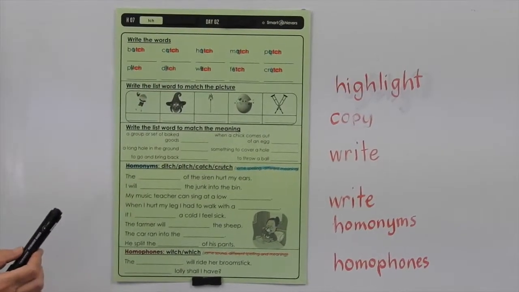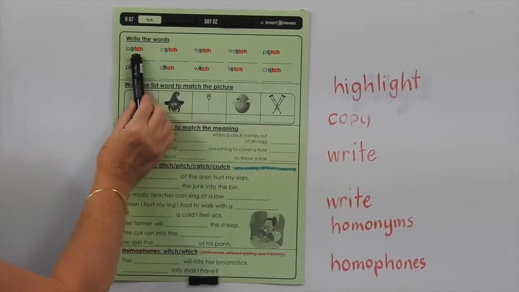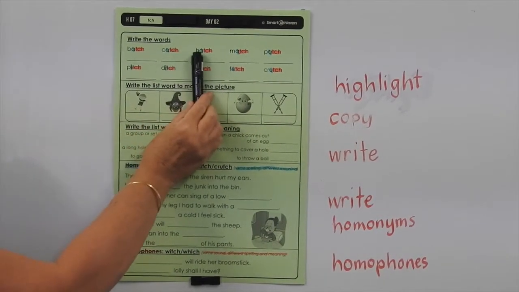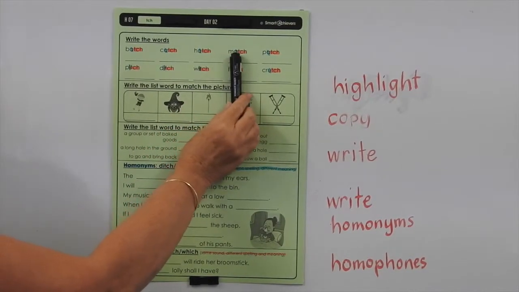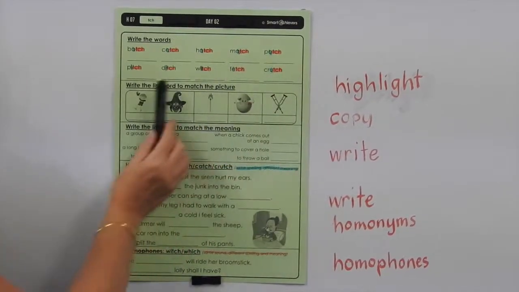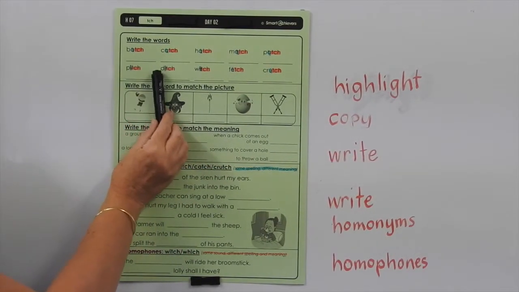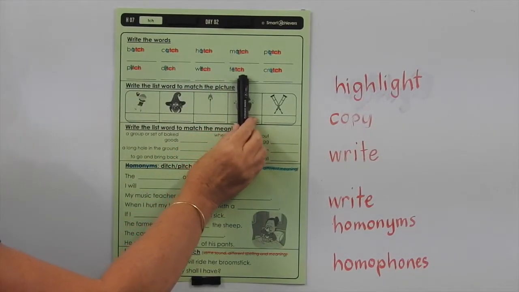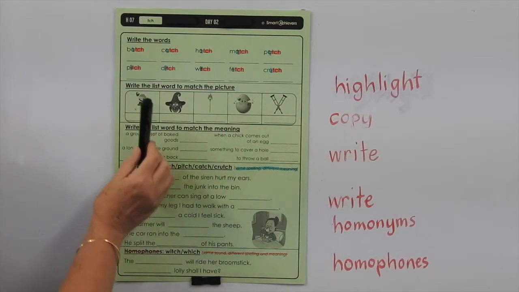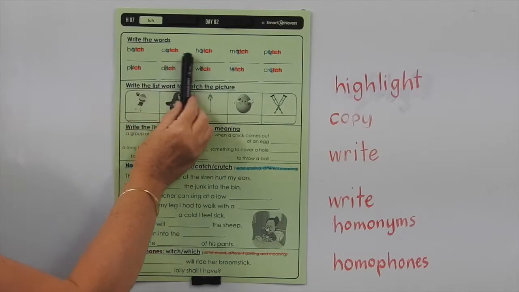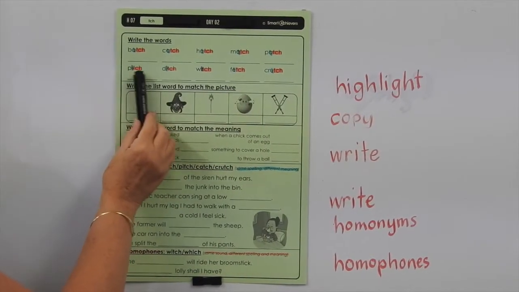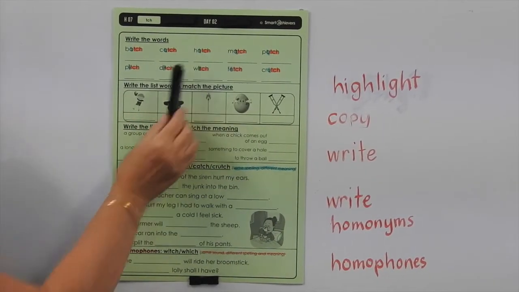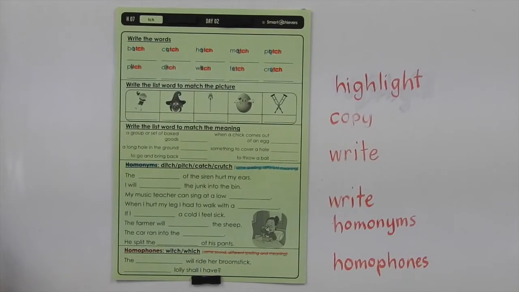H7 day 2, we're revising the TCH after a short vowel sound. So we've got b-atch, batch, k-atch, catch, h-atch, hatch, m-atch, match, p-atch, patch, p-itch, pitch, d-itch, ditch, w-itch, which, f-etch, fetch, crutch, crutch. So here we've got the short vowel sound it. After a short vowel we use TCH, after a long vowel sound we just use CH.